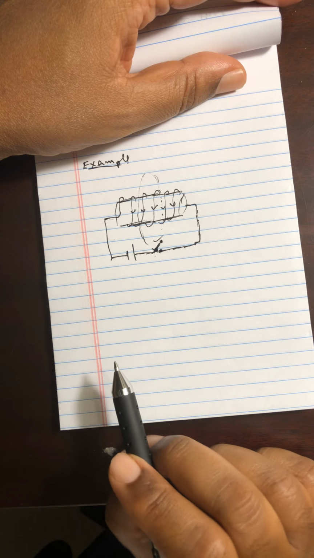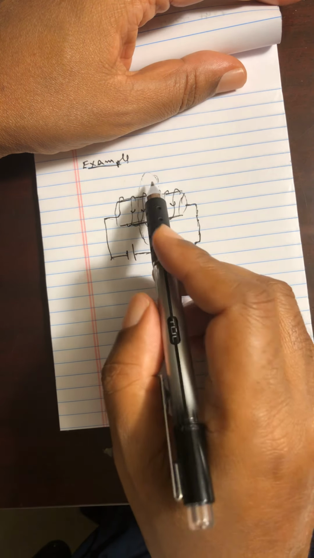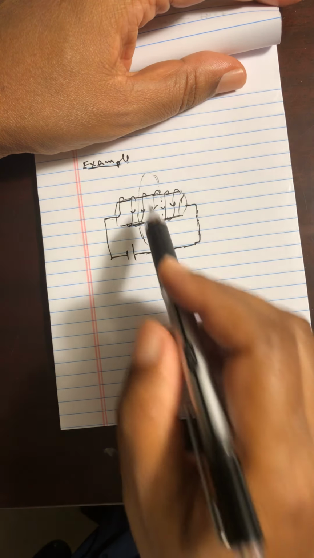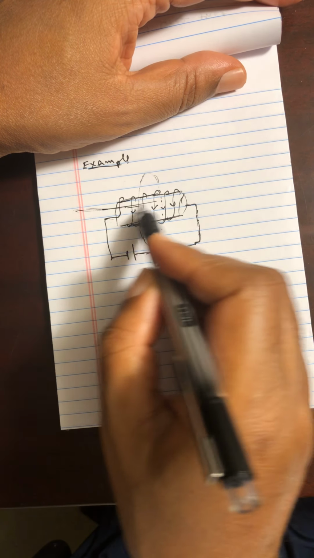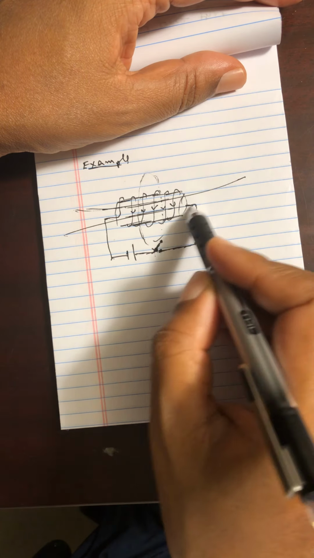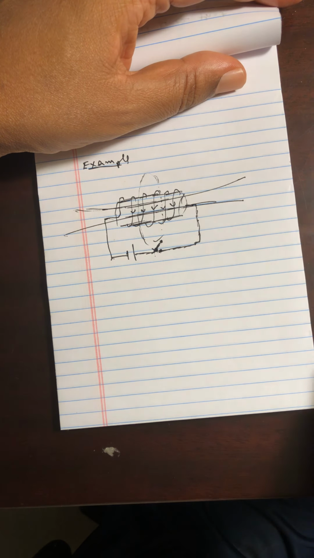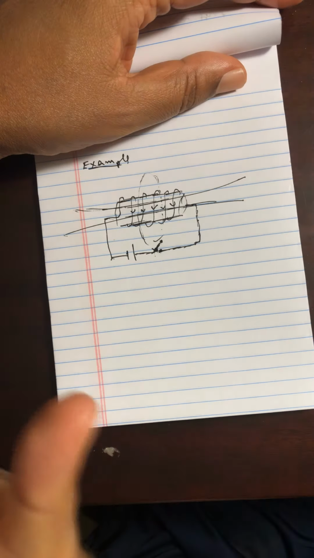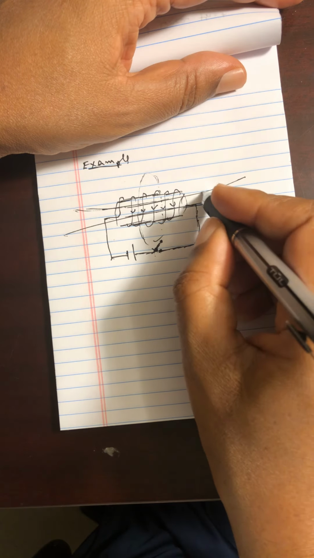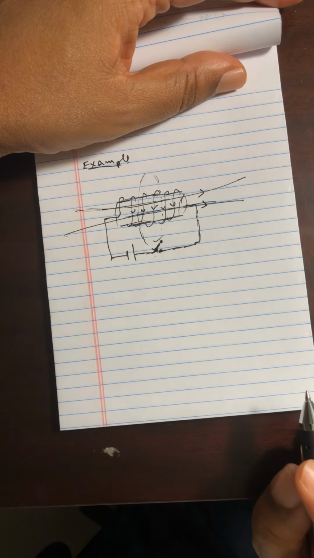So the magnetic field crossing this loop increases. The magnetic field is like this. We can determine its direction from the right hand rule, so fingers are counterclockwise, the field is to the right. So this is the direction of the field.